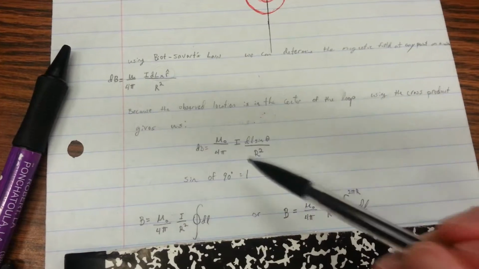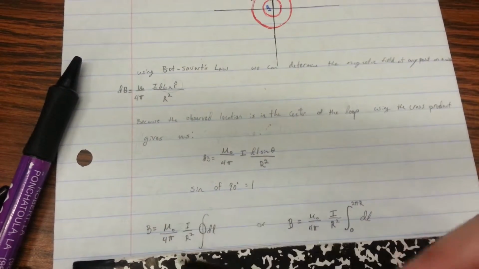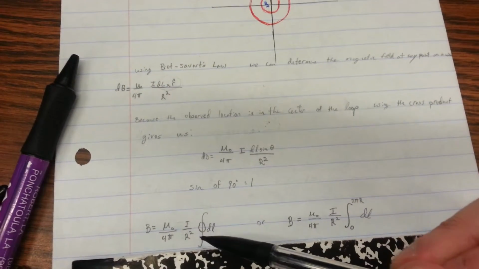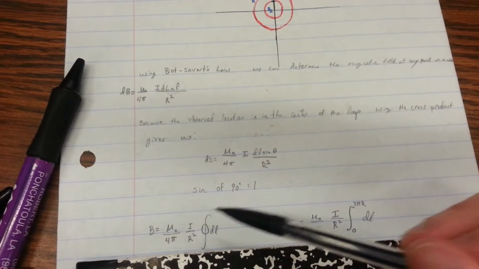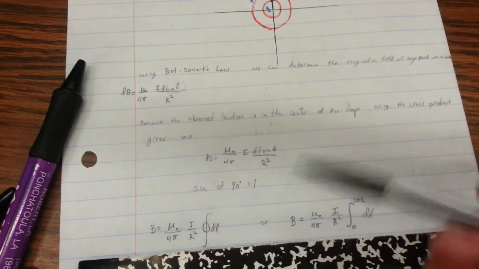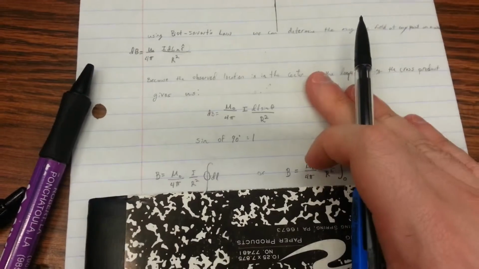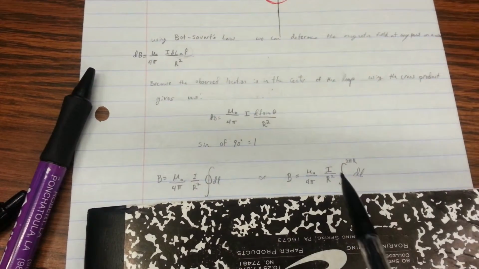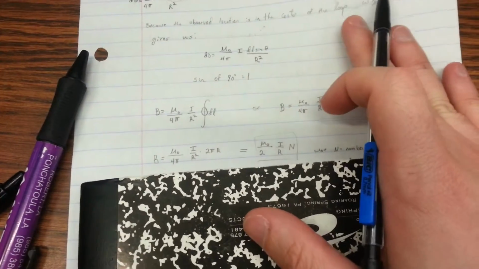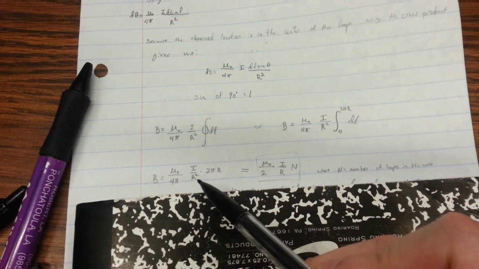Then, since r squared, I, mu naught, and 4 pi are all constants, we just pull them out of the integral, and this symbol means that we're integrating from 0 to 2 pi r, which is the full circle, or you can just do it like this. It means the same thing. When you finish integrating, it'll give you this value, mu naught over 4 pi I over r squared times 2 pi r.